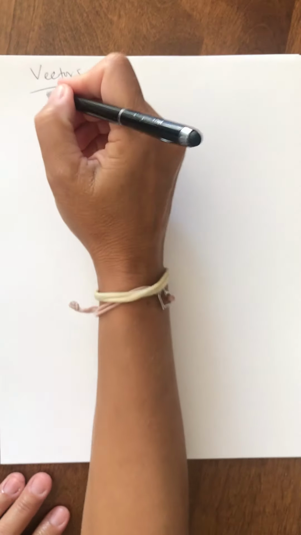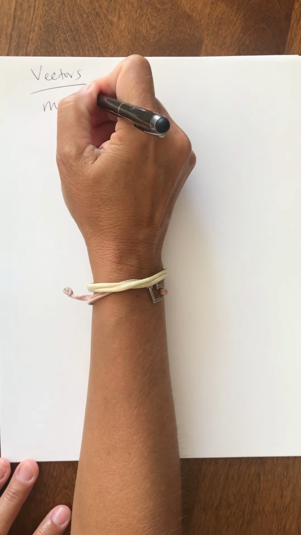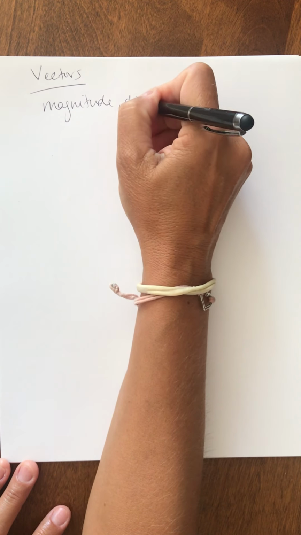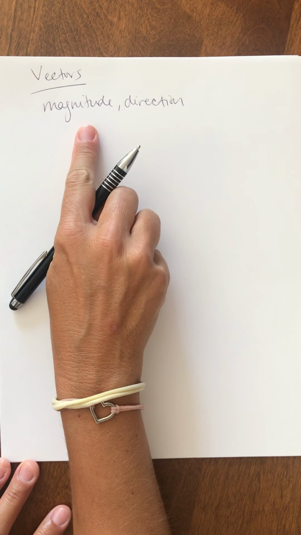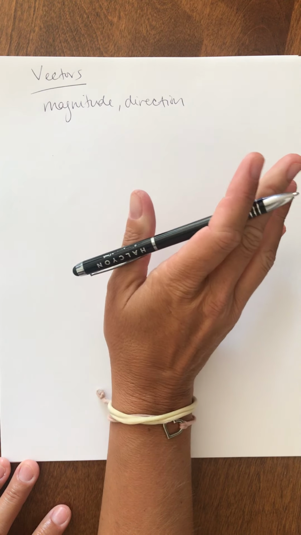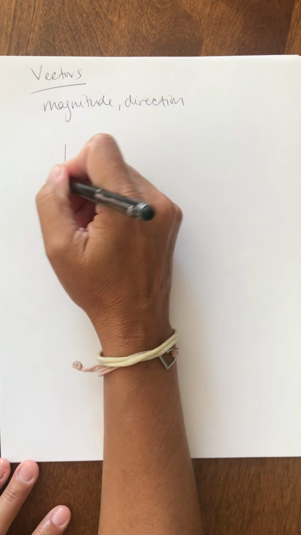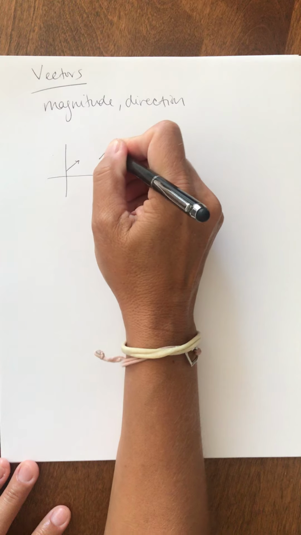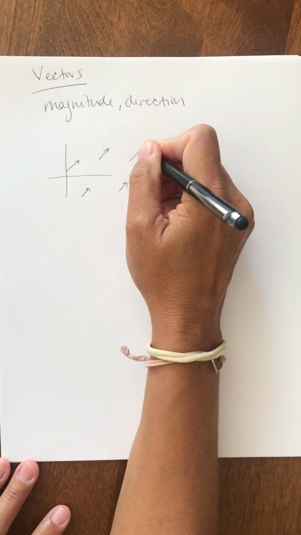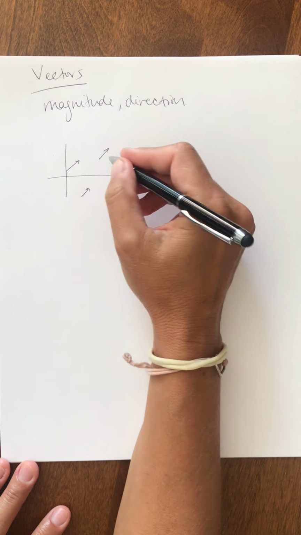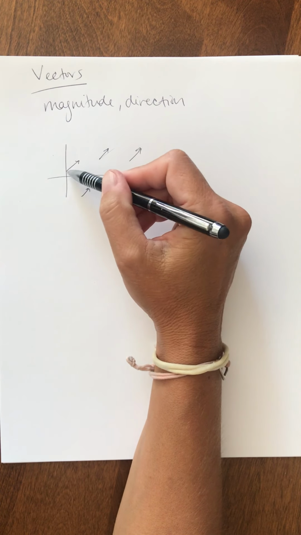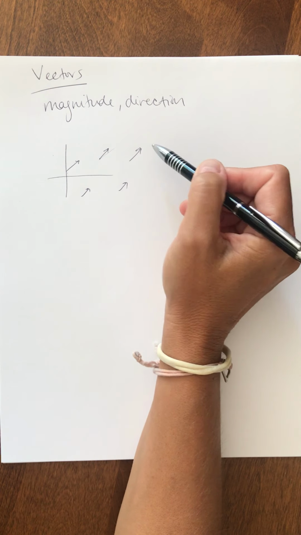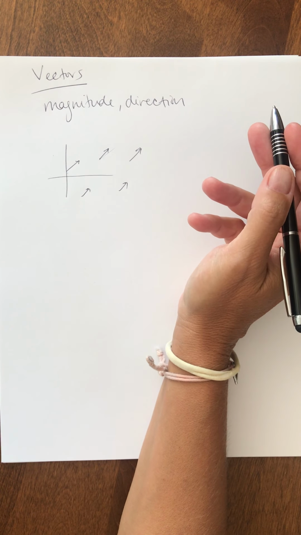Now, we talked about how vectors have two components. They have magnitude and they have direction. So any two vectors that have the same magnitude and the same direction are equivalent vectors, which is why if I draw a vector here, here, here, here, here, it doesn't matter if they have the same direction, meaning they're parallel, and they have the same direction, meaning the arrow is going the same way, then they're equivalent vectors.